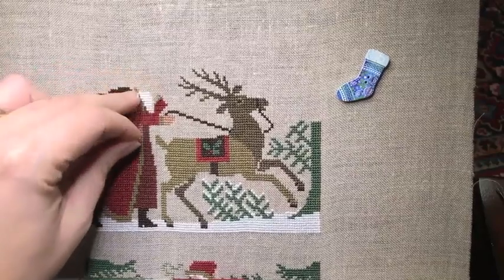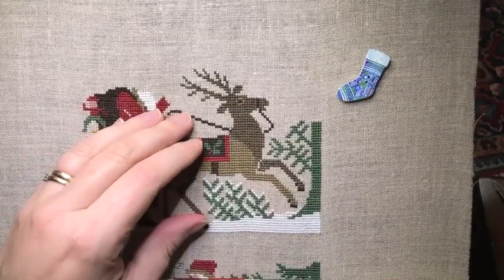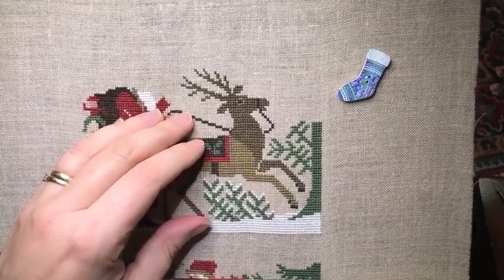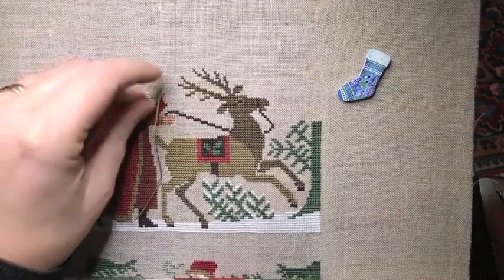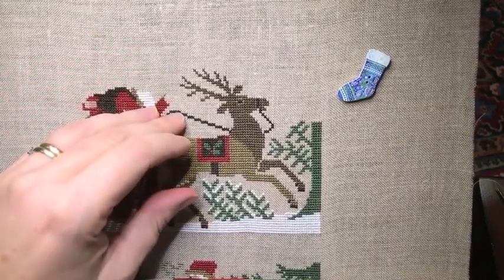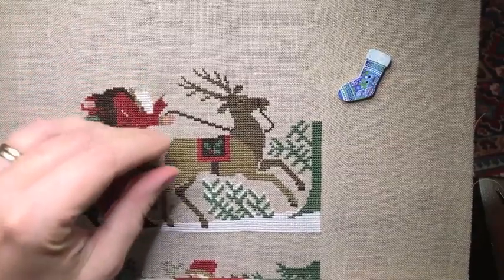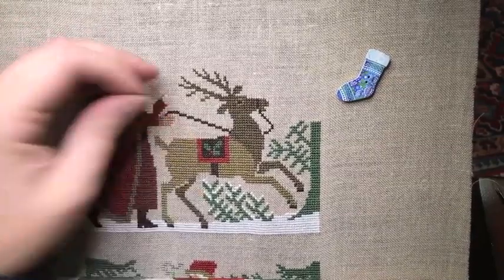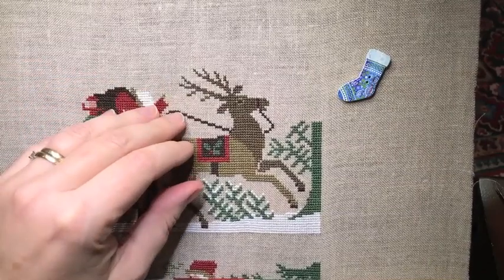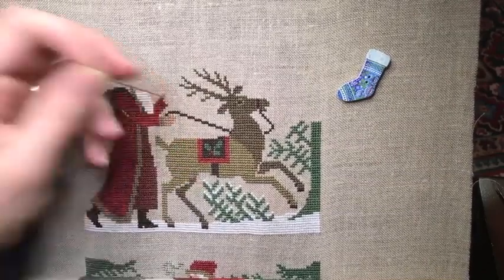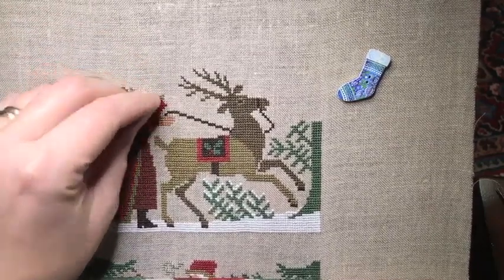I also finally filled in the eye socket around the reindeer's eye, so he doesn't look quite so odd. And I know Santa still doesn't have a head. He's been headless for over a year, but we're working on it. I think by next week he'll have a head. What do you think? Any bets? Anybody going to place any bets? I think that is so funny.